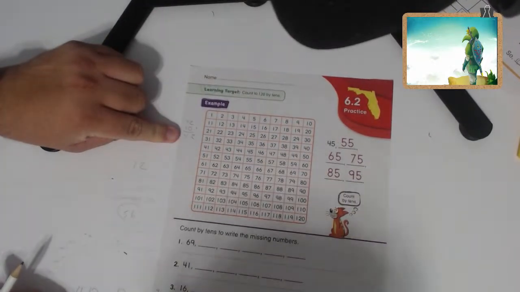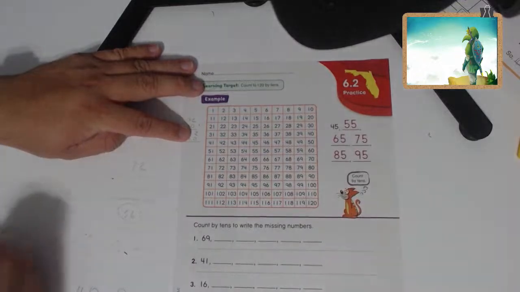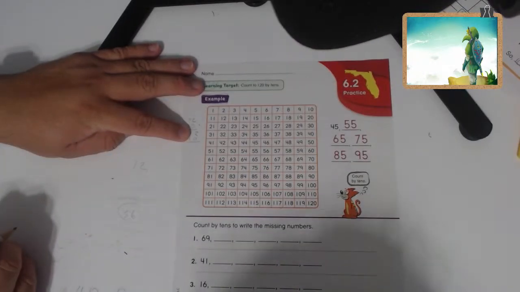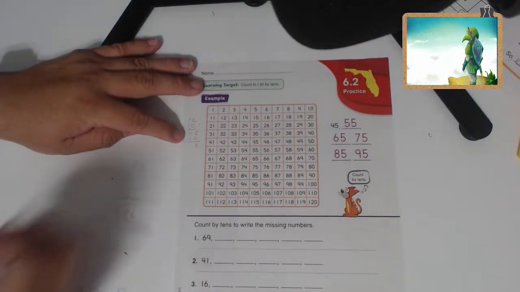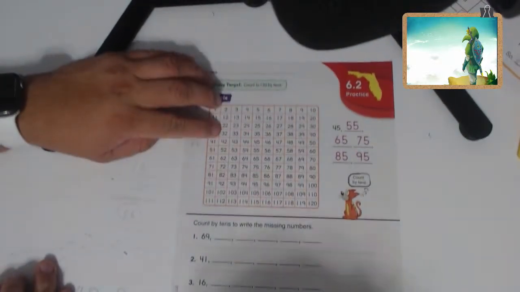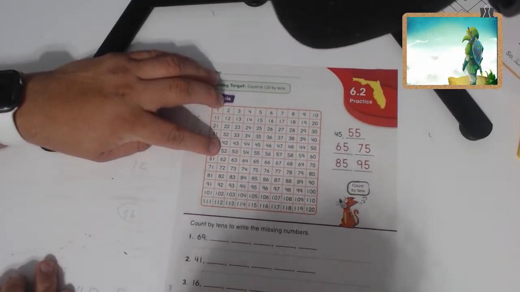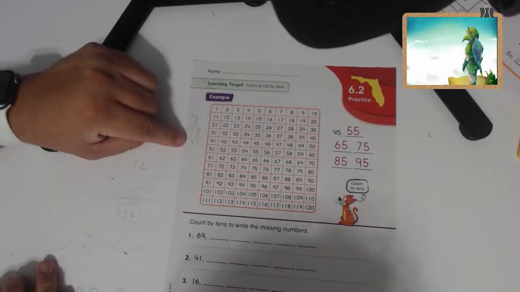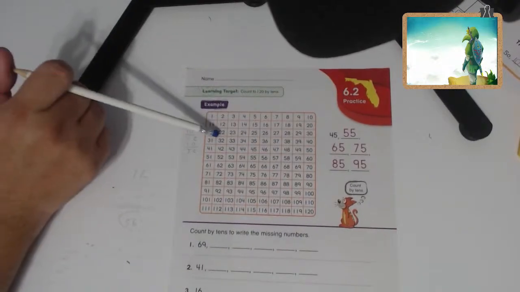So 32, by tens, what's the next one? 42. Okay, we have 42 plus 10. What do we get? So 2 plus 0? 2. What's 4 plus 1? 5. 42. What comes next by tens? 52. So you're adding 10 to the number. What's the number that changes? The first number or the second number?